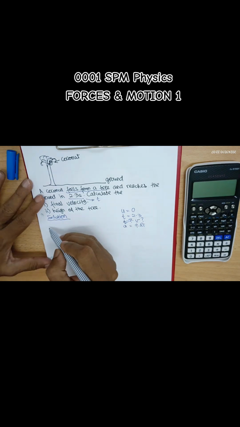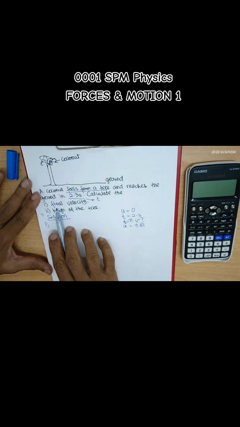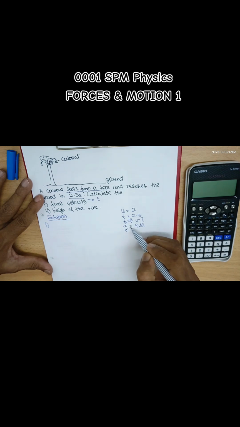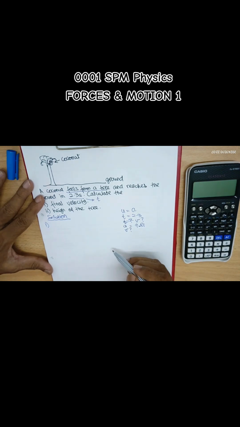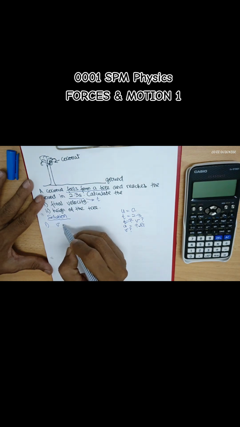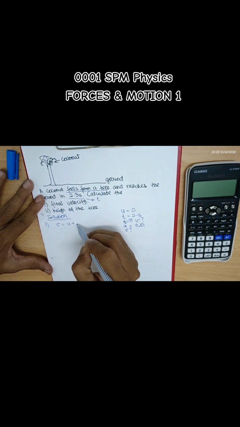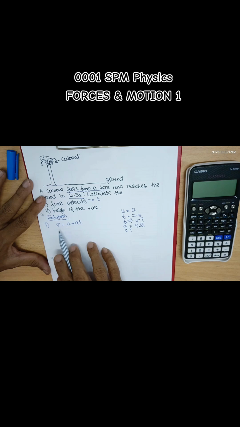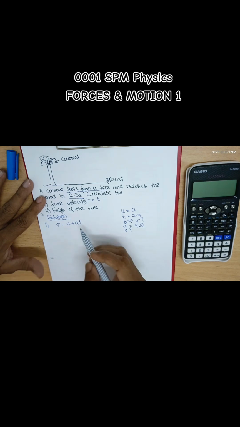Alright, so for part 1, the final velocity, you have u, t, and a, and the question wants you to calculate the v. So you can use this formula: v is equal to u plus at.